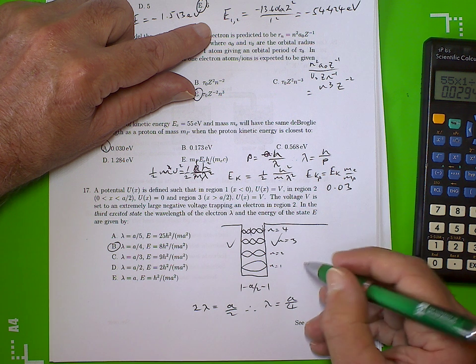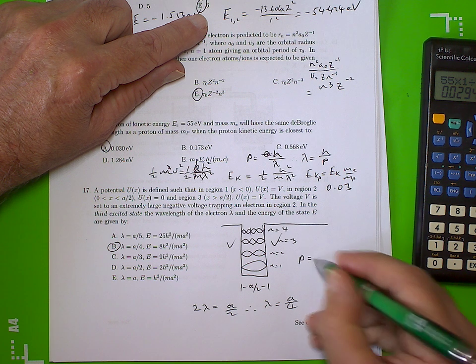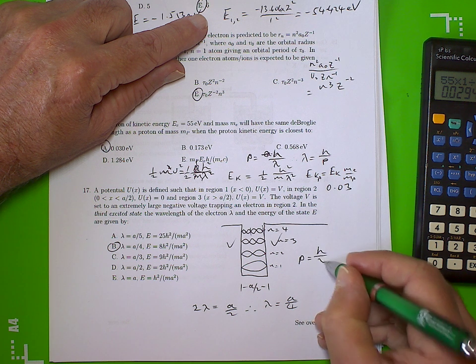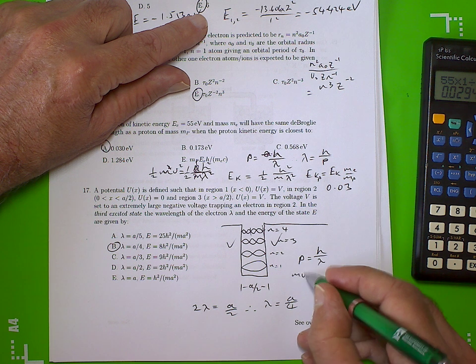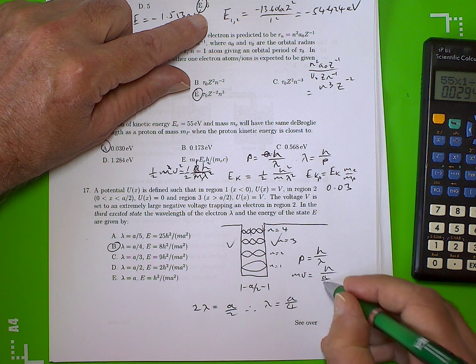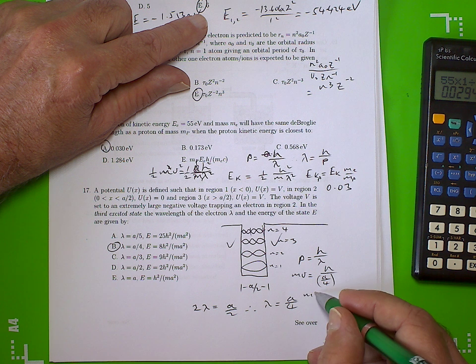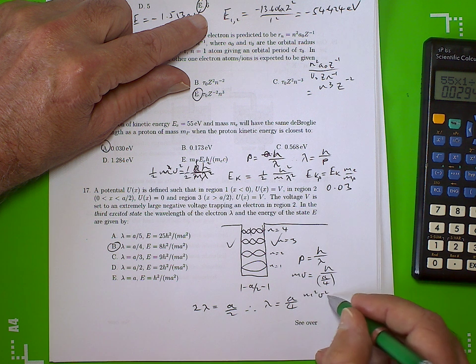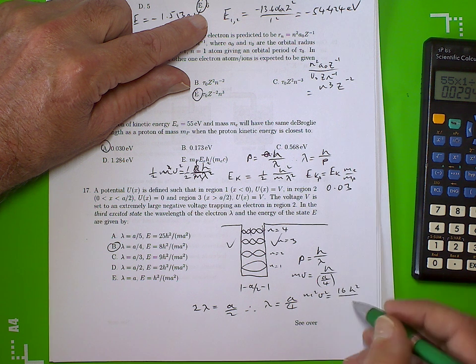Can you do it? I suppose you can. What is it? p equals h over lambda, so therefore mv is equal to h over a over 4. Therefore m squared v squared is equal to 16 h squared over a squared.